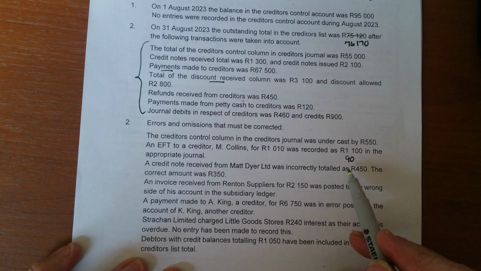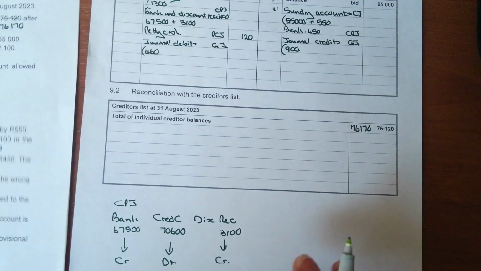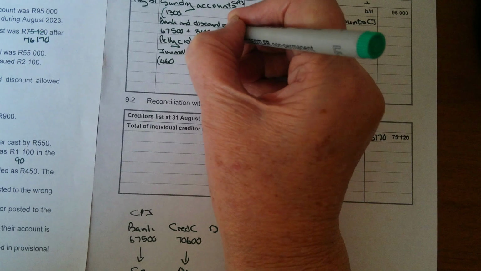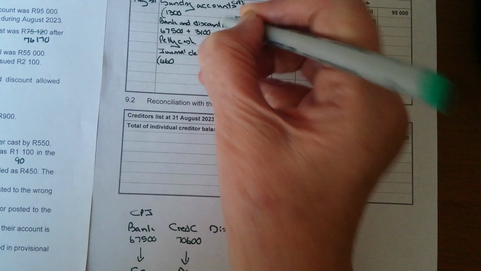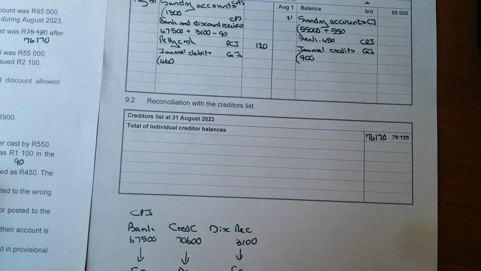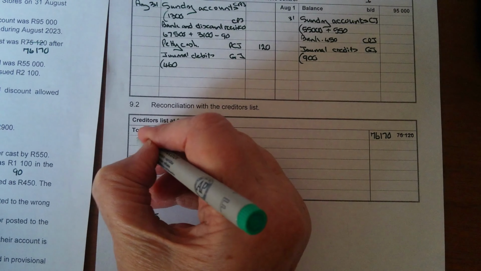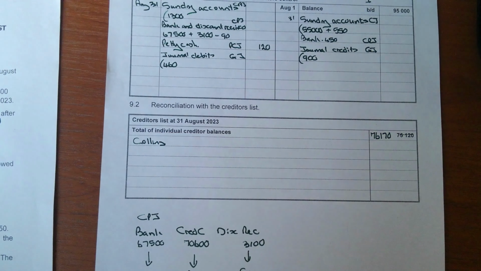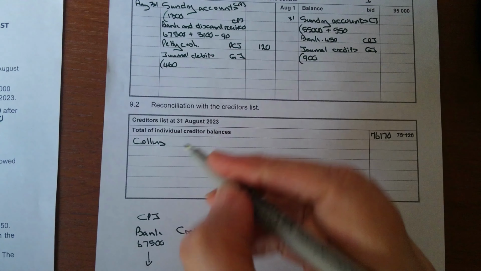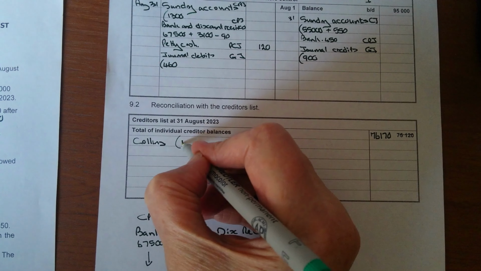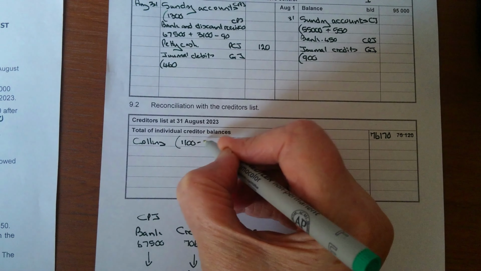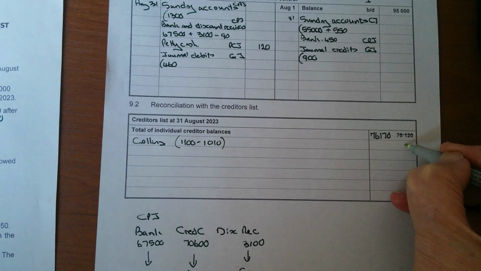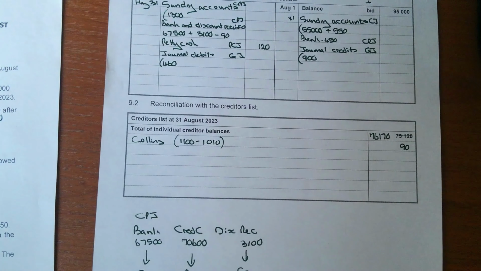So in the cash payments journal, we have to show that this amount includes 90 Rand that's not supposed to be there. This amount was paid to Collins. Because we made a mistake in the journal, we also transferred it to his account, and it means that I will take the 1,100 minus the 1,010, and we will indicate that we owe 90 Rand more.